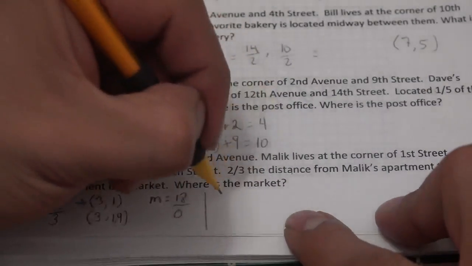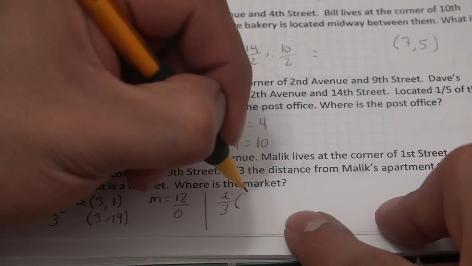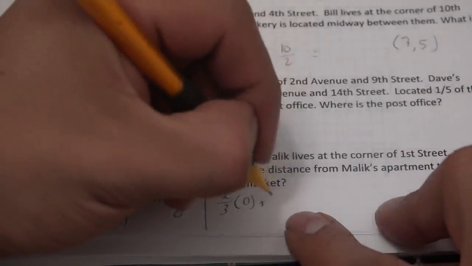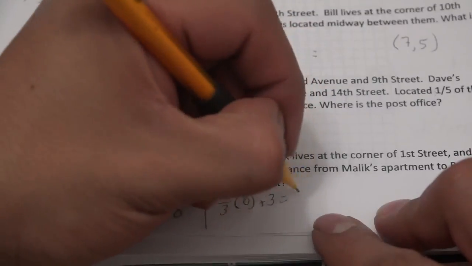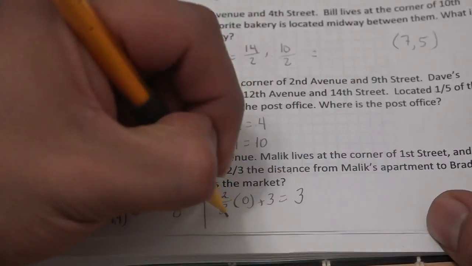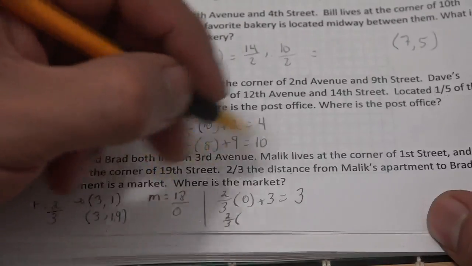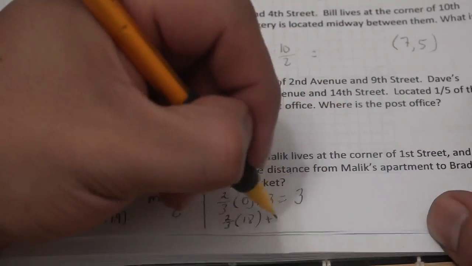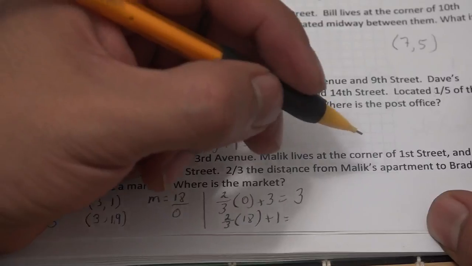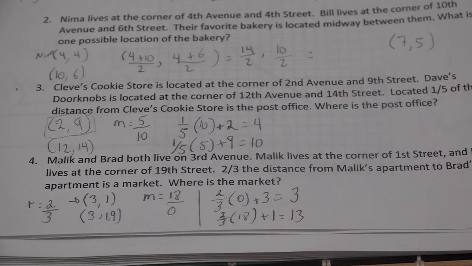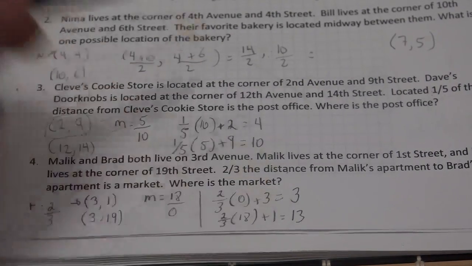The ratio times the run plus the x coordinate, which in this case would be what? Okay? So 0 times anything is 0, plus 3 is 3. And now, again, 2/3 times the rise plus the y coordinate. Okay, and now what do you do? You answer the question. The market is located at 3rd Avenue and 13th Street.